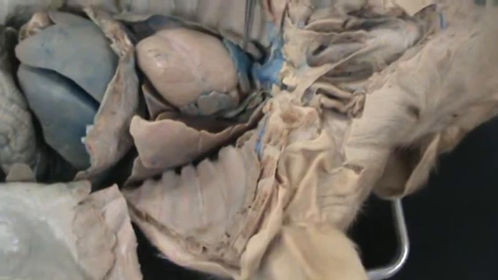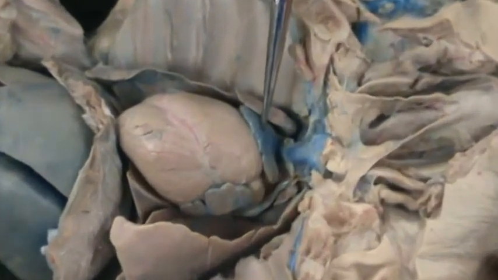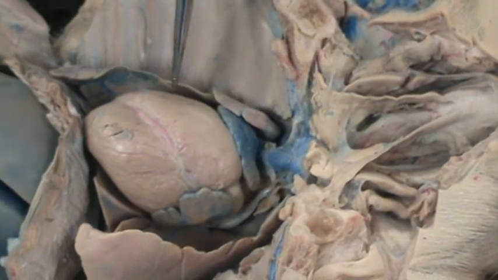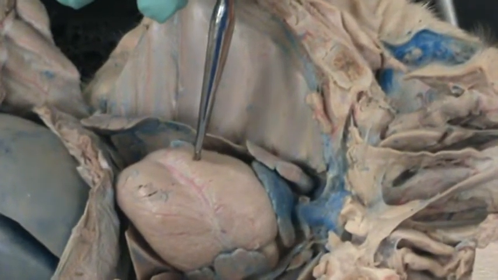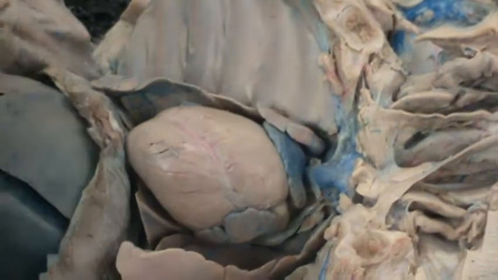Over here, that's the right atrium, which receives deoxygenated blood from the vena cava, sends that to the right ventricle. Here's the right ventricle, which receives deoxygenated blood from the right atrium and sends that to the pulmonary trunk.